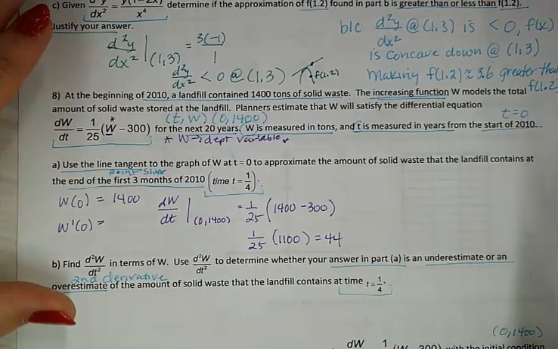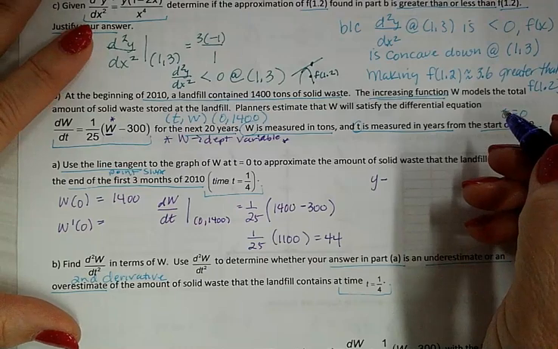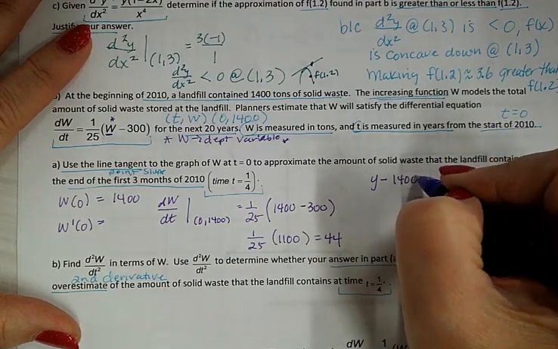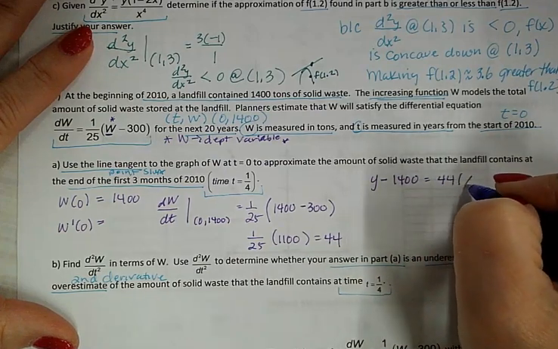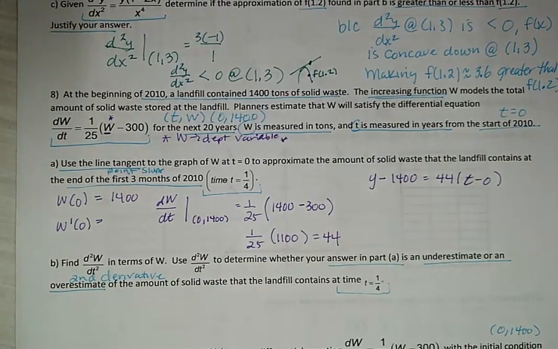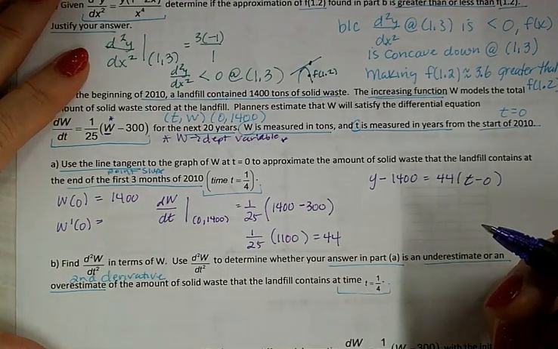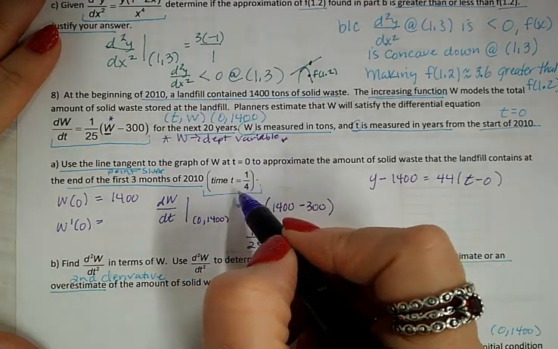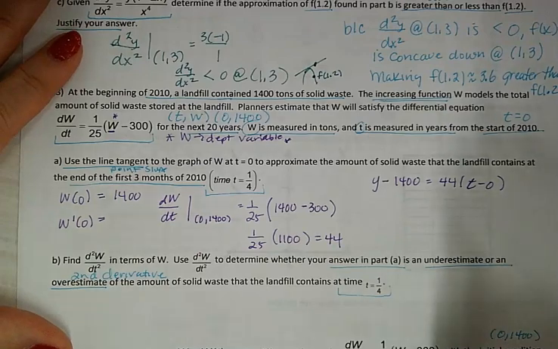All right, so now I should be able to write my equation of a tangent line. It's going to be y minus, and remember the dependent variable is 1400, so that's your y, not your x. Then the slope that we just found, and then x, or in this case t, minus 0. So t is the variable, 0 is the initial x value. Then what do I need to do here? I need to figure out what W of 1/4 is. So I have my equation, and I'm going to find W of 1/4.